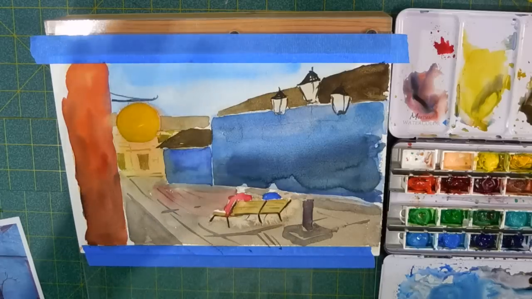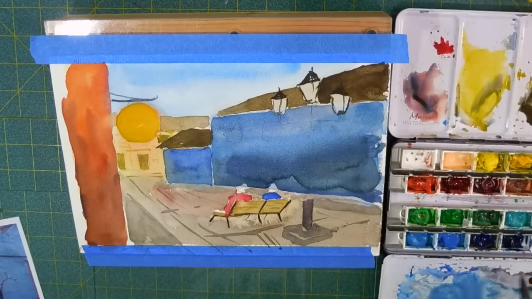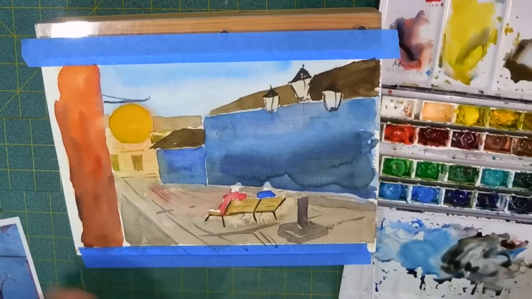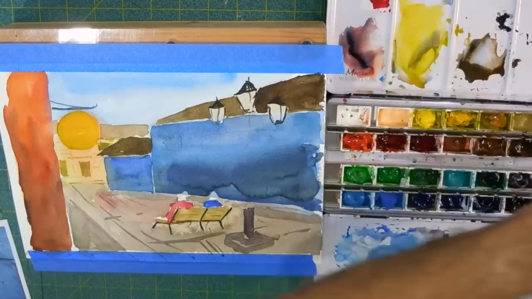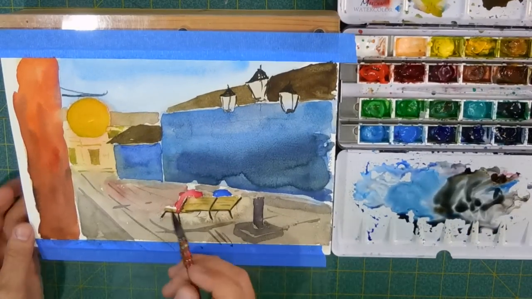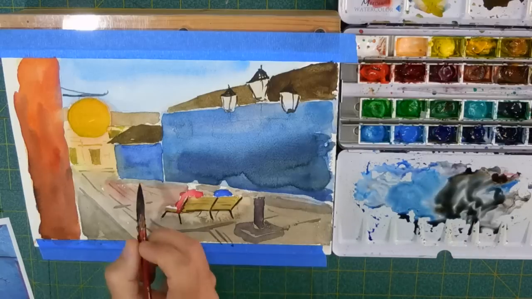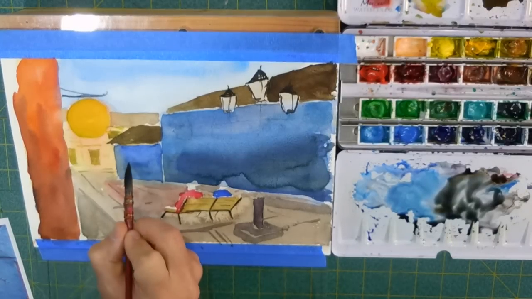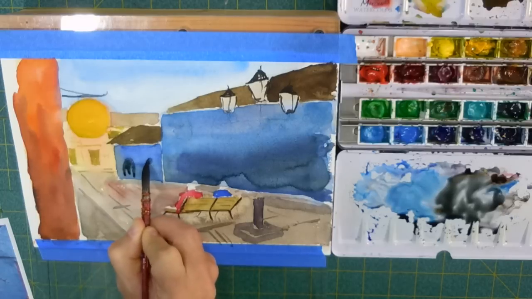Let's see. What did I say I was going to do? I do know what I'm going to do. I'm going to use Prussian blue and a little bit of black. Warm that just a little bit with a bit of burnt umber. I'm just off the scene. You can't quite see what I'm doing. There we go. Now you can see what I'm doing. And I'm going to take that and I'm going to try and find them to put in our arches.